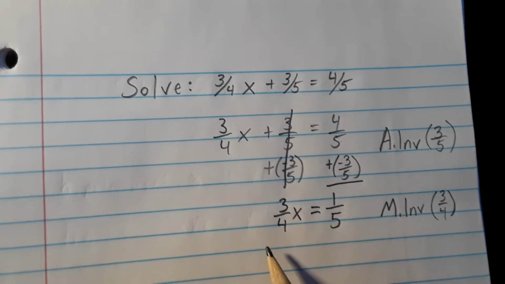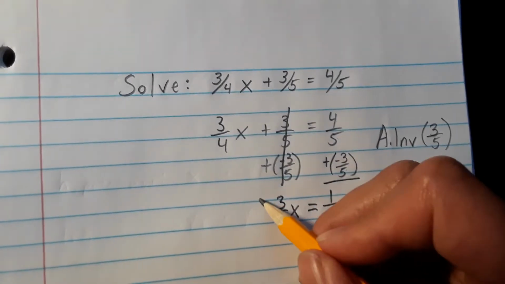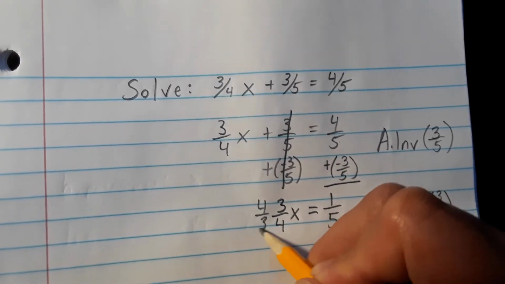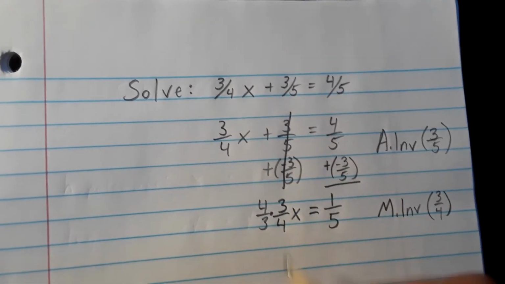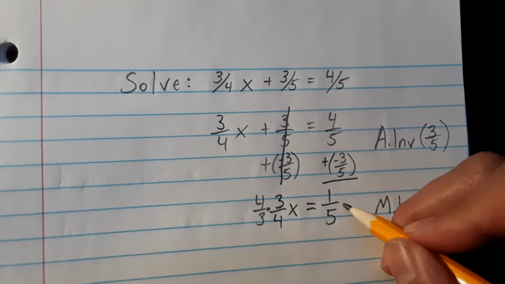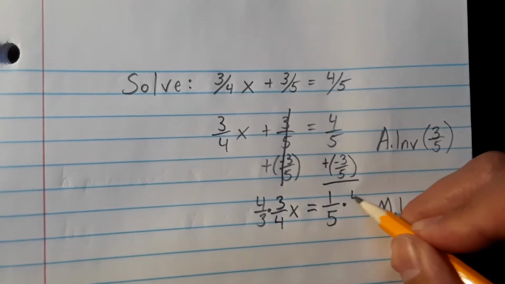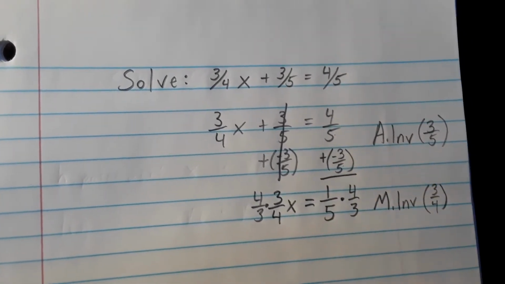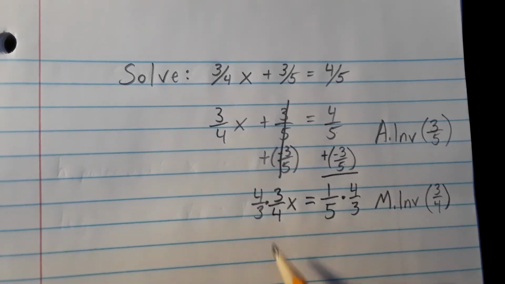The multiplicative inverse, or reciprocal, of 3/4, that's 4/3. So that's what we're going to multiply over here, times 3/4 x. We got to multiply the same thing on the right, 4/3 over here as well.